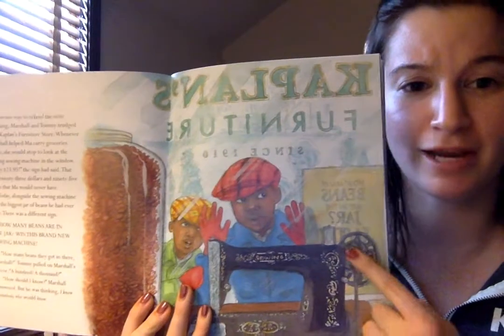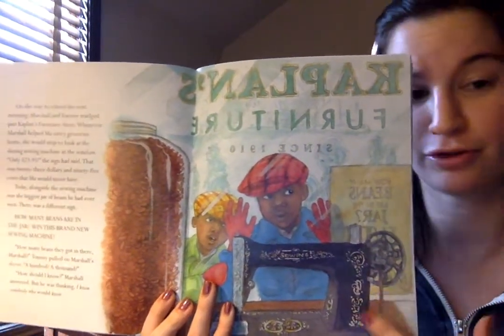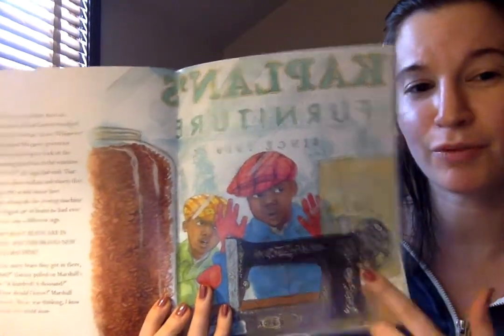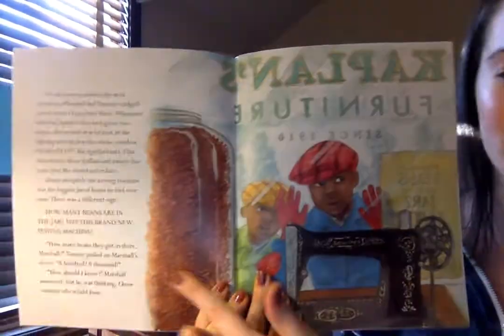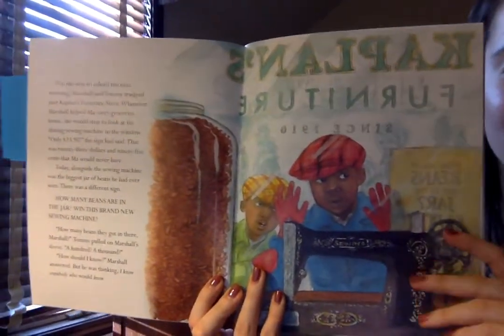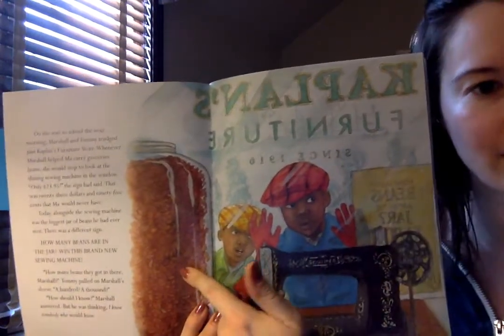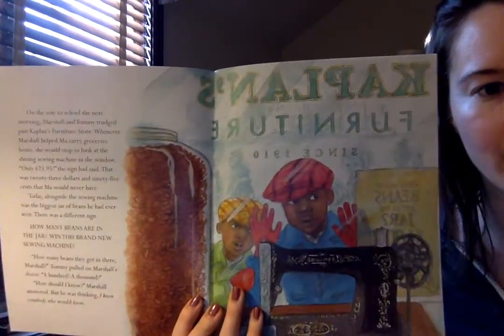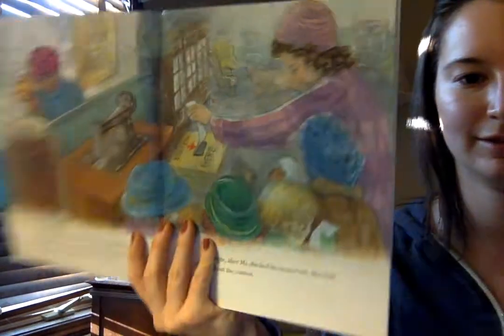I also want to pause right here and have us think about character motivation. So when we're thinking about what the main character wants, what do you think he wants on this page? Thinking about it. He probably wants to win the contest, right? So right there we have our character motivation, another part of our story structure. So I'm going to take one of my Post-its and go ahead and mark that so we can put our clues together at the end. Let's keep going.